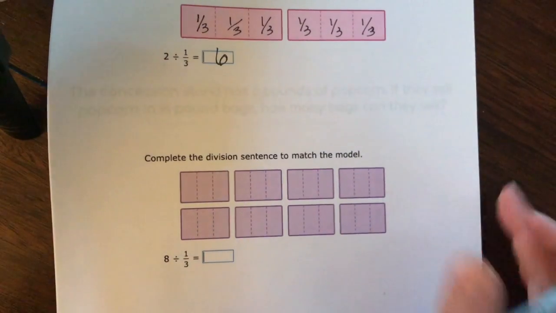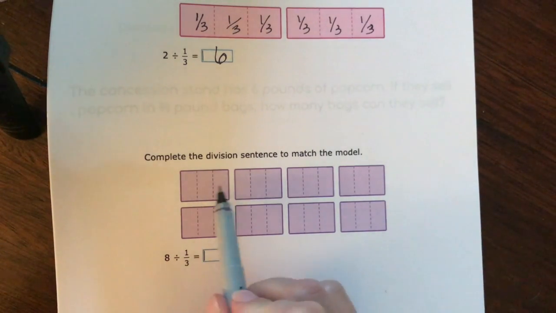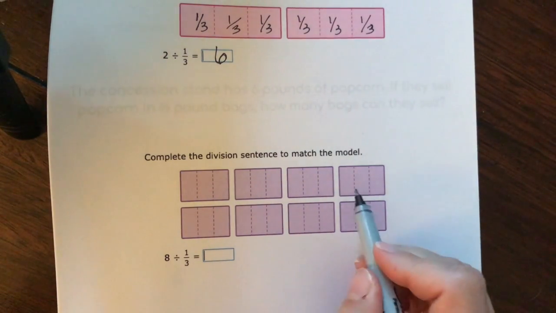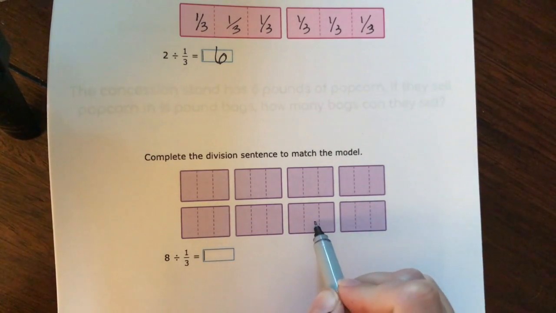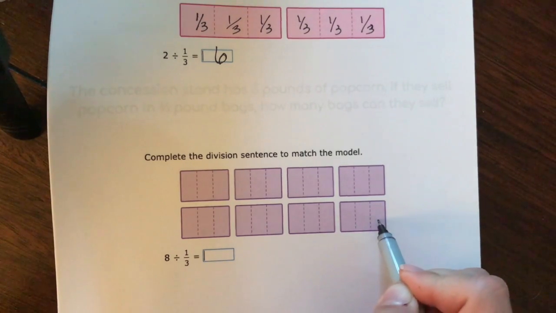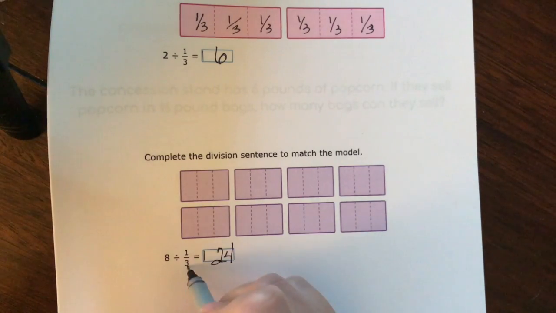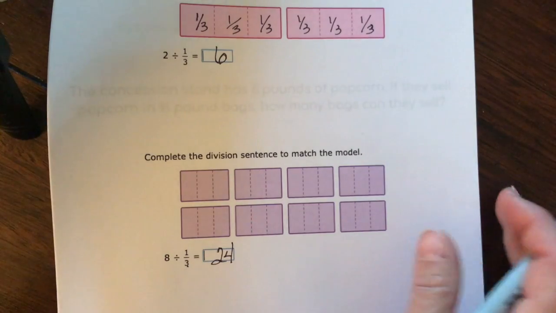Now, same as if I had 8 candy bars and I wanted to give each friend 1/3. How many 1/3s are in 8? Well, there are 3 in 1, so 1, 2, 3, 4, 5, 6, 7, 8, 9, 10, 11, 12, 13, 14, 15, 16, 17, 18, 19, 20, 21, 22, 23, 24. There are 24 thirds in 8. Pretty basic, not hard.